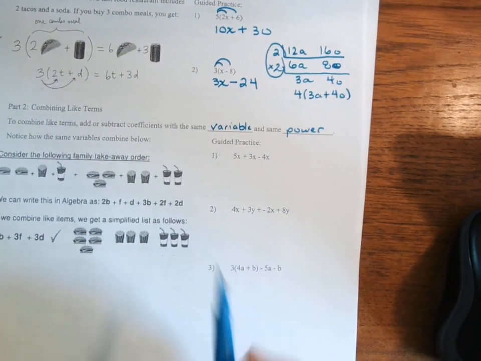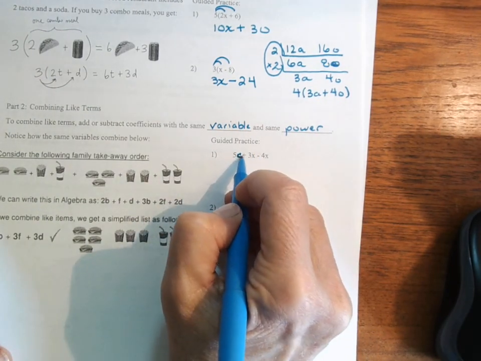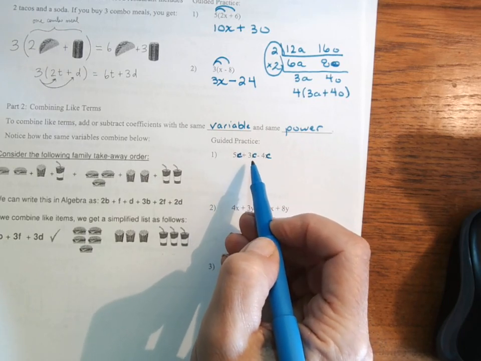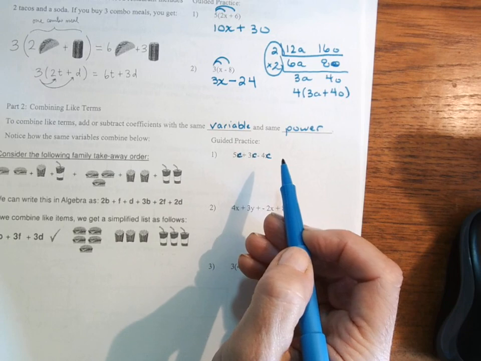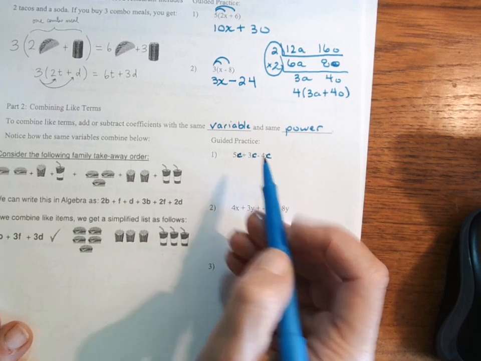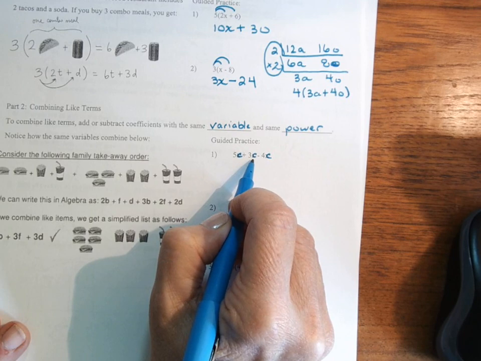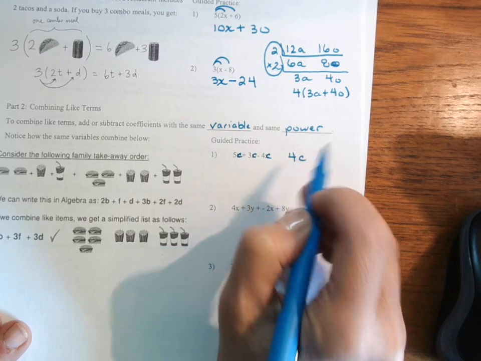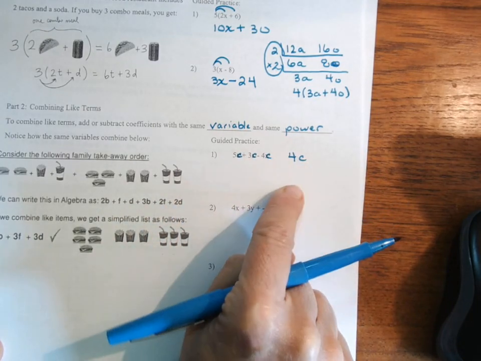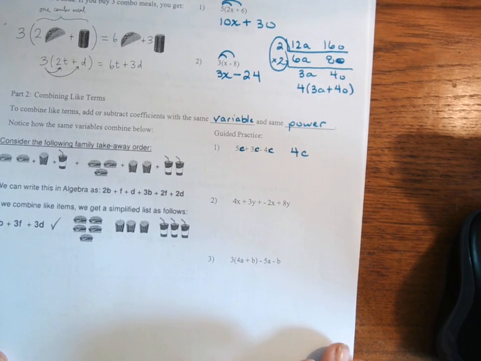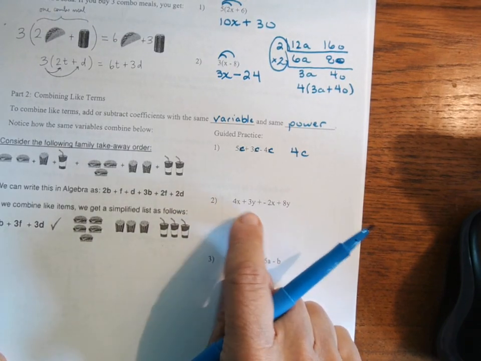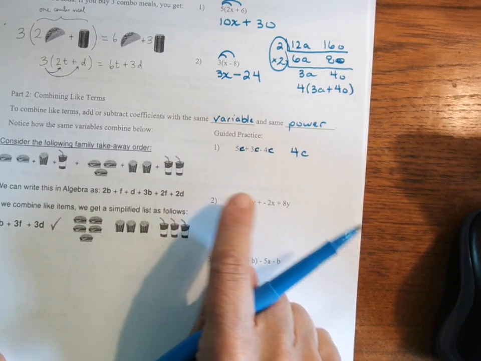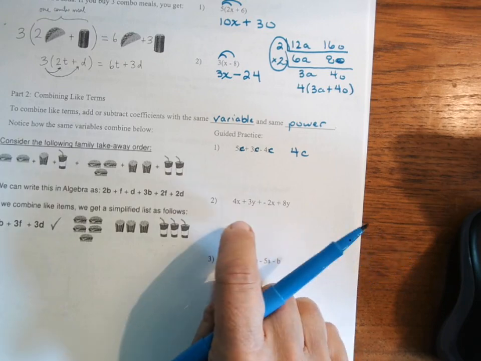So this is the way I need to think about this. I'm going to change these so I can say it easier. So if I had 5 cats and then had 3 more cats and then 4 of the cats left, how many cats would I have? Well, I've got 5 plus 3, which is 8 cats, minus 4 cats is 4 cats. I can put those together because it's all cats. Whereas here, I've got 4 cats, 3 dogs, 2 cats, 8 dogs. These can't go together. The only things that can go together are the cats and the cats and the dogs and the dogs.